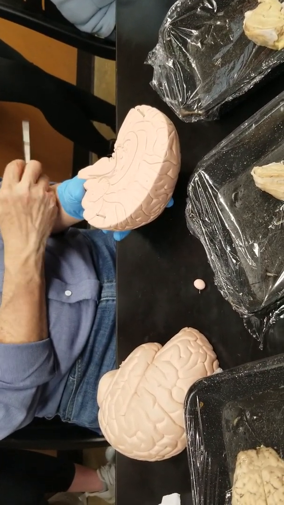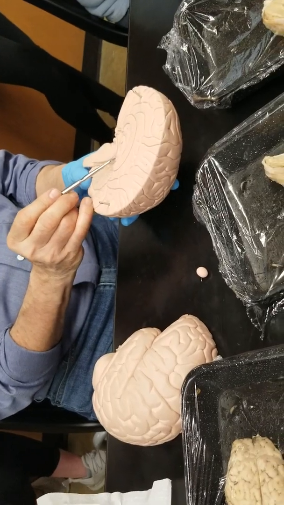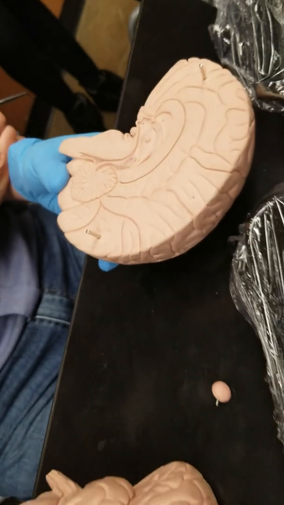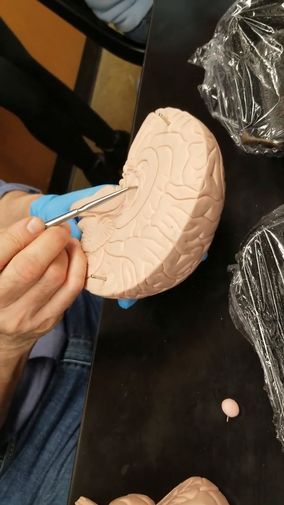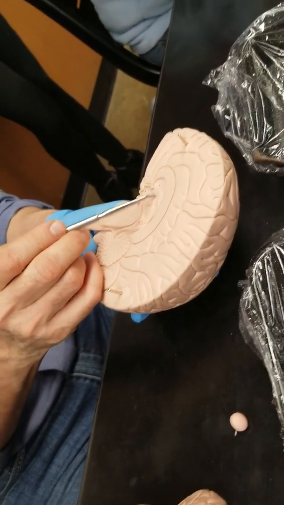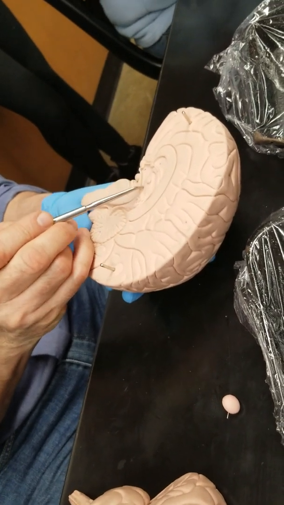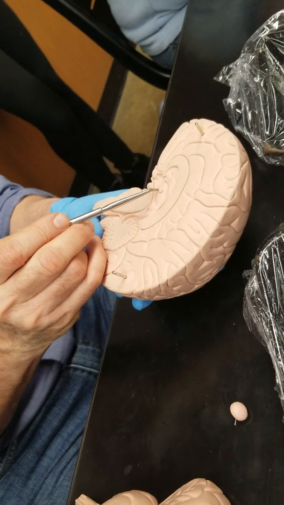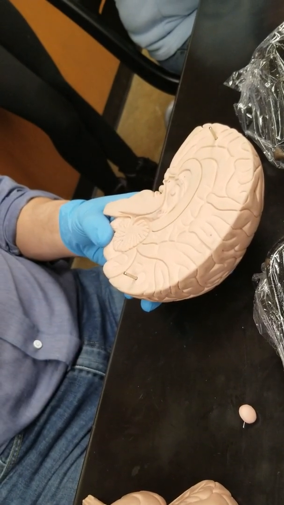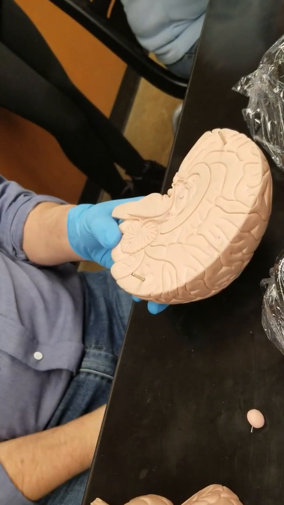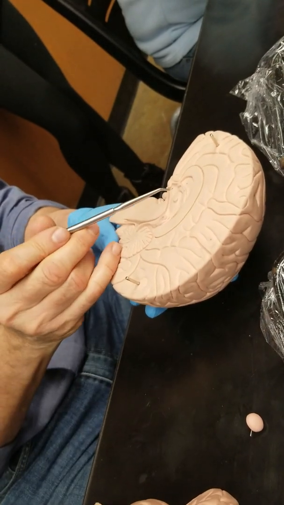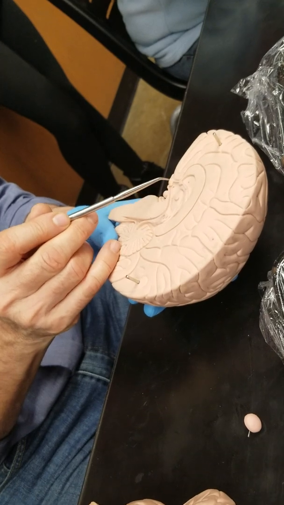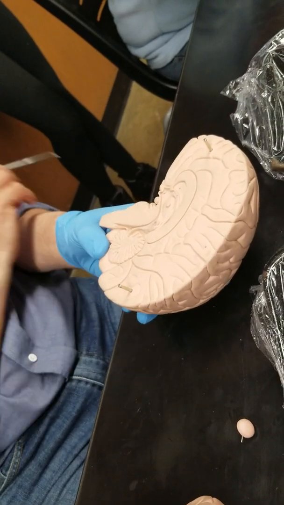Pineal gland. We can see the pineal gland here again. The thalamus is an oval-shaped part of the diencephalon. This little bump is the adhesion between the thalamus on the right and left side. And the hypothalamus is this area here below the thalamus, just above the optic chiasma and the mammillary body.